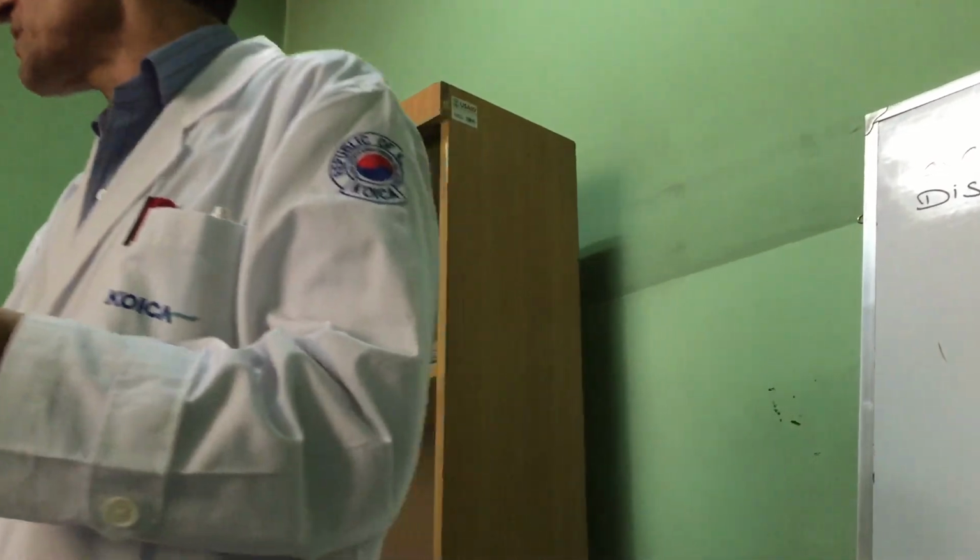Escape rhythm. Tomorrow we will discuss the escape rhythm with you. Escape rhythm is also included in the differential diagnosis of the block.